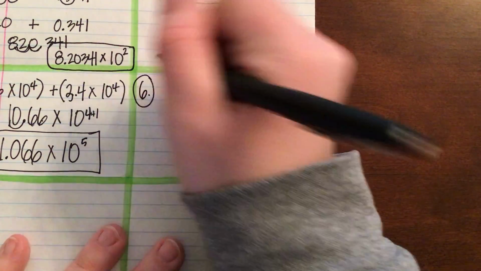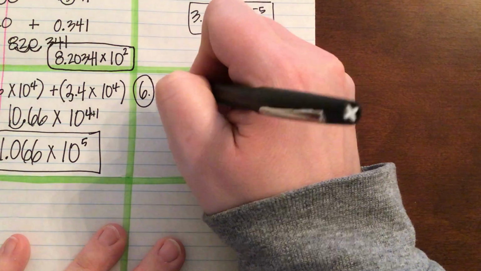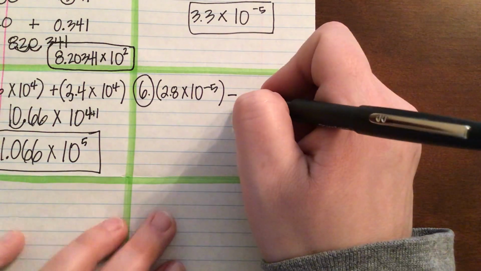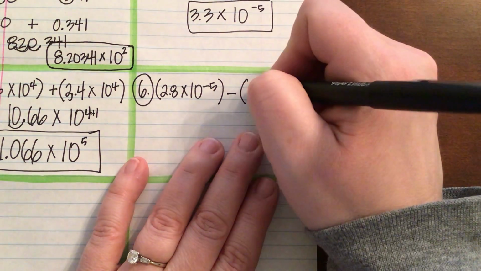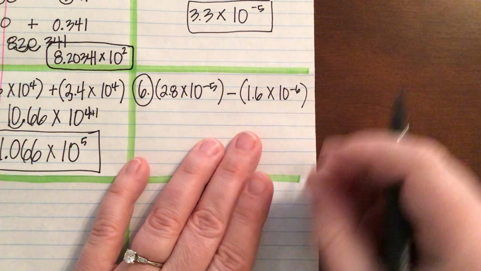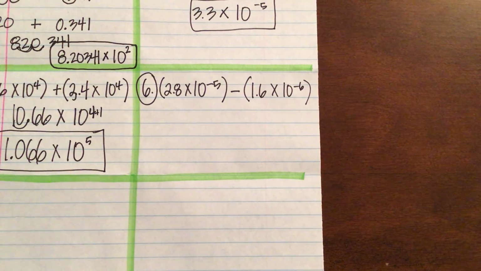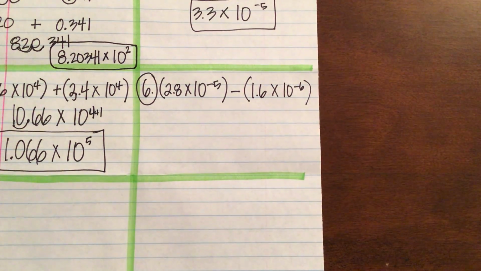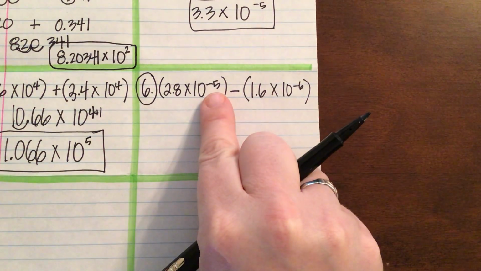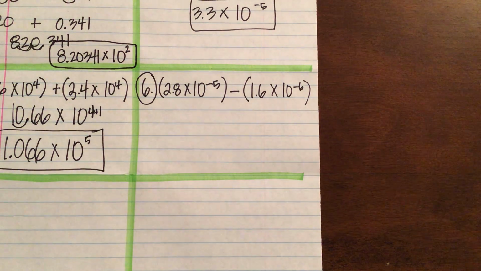Number 6. 2.8 times 10 to the negative 5th minus 1.6 times 10 to the negative 6th. Guess what? They don't match. I've got a negative 5 exponent and a negative 6 exponent. They don't match. Bummer.